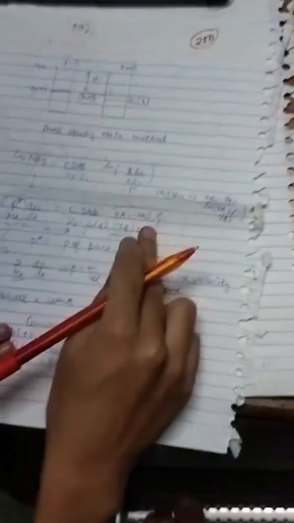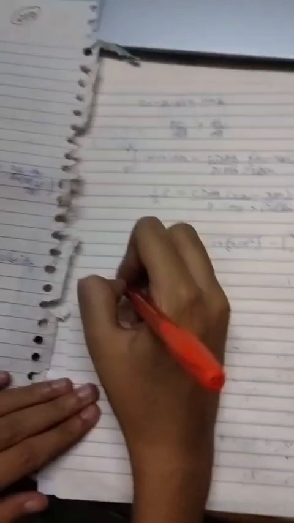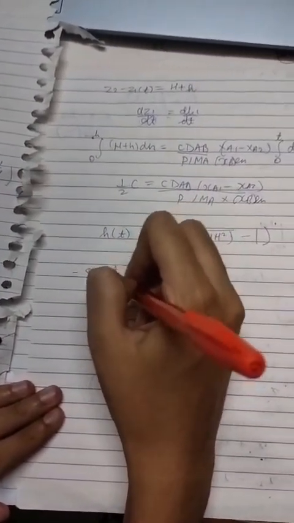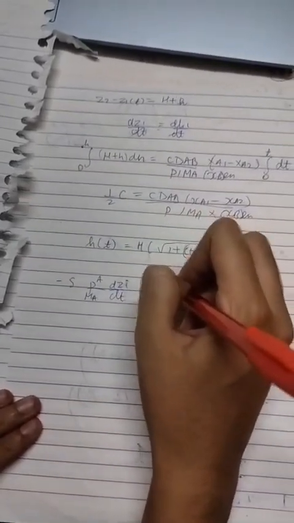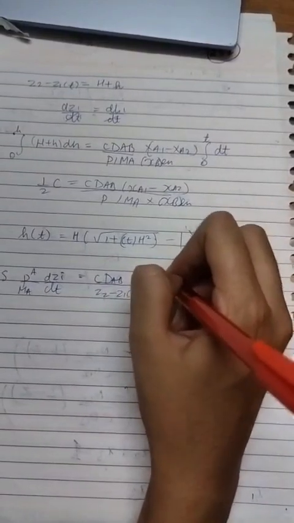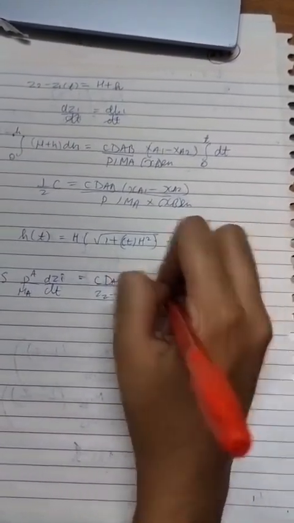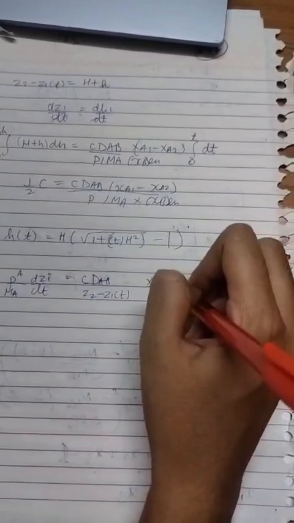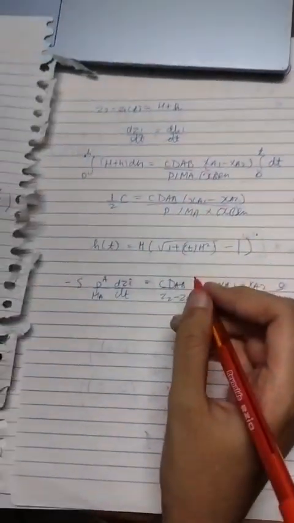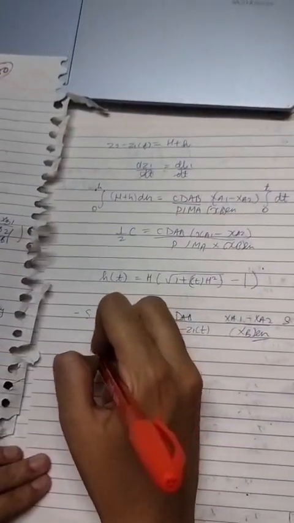For solving this question, we have studied this equation. Since it has become very lengthy, I am going to rewrite the equation. It is minus S rho A upon MA dz1 by dt is C DAB, z2 minus z1 as a function of time, times xA1 minus xA2 upon x B lm, the logarithmic mean value. So here it is basically NA into S.